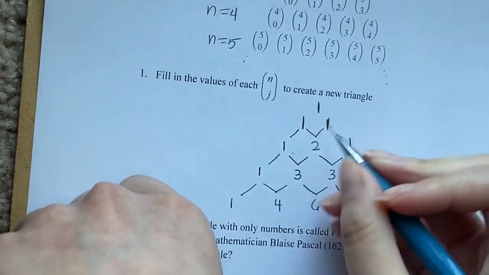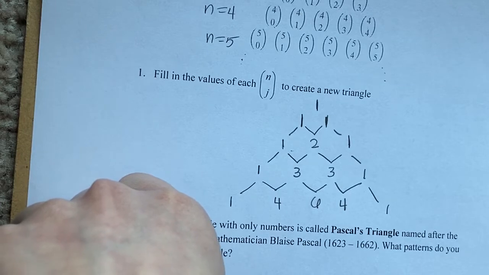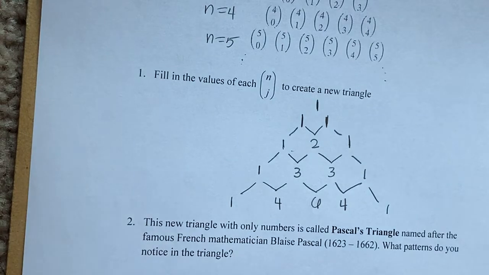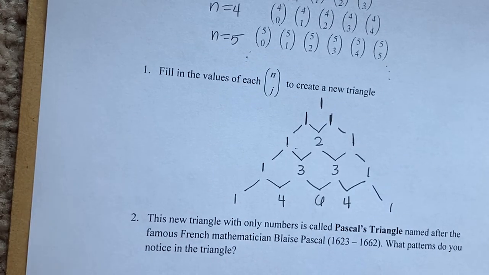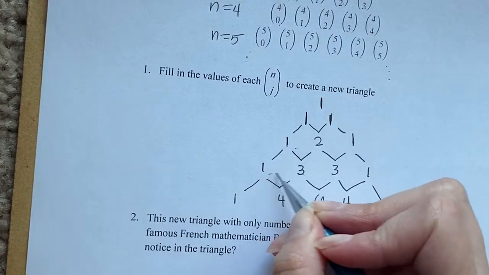So this is basically the idea of the Pascal triangle. This new triangle with only numbers we call the Pascal triangle. It's named after the famous French mathematician Blaise Pascal, who lived during this time. He passed away pretty young. What patterns do you notice in this triangle? Well, the Pascal triangle has 1s down the sides, and to get any other entry you add the 2 nearest entries in the row above it, meaning if you want to find this one, you're going to add these 2.